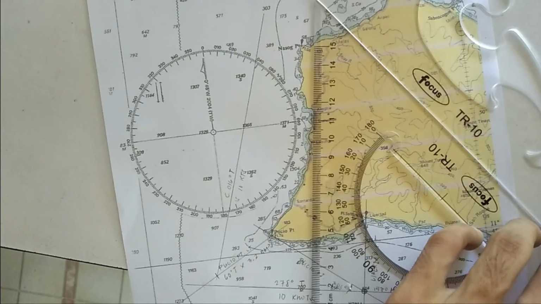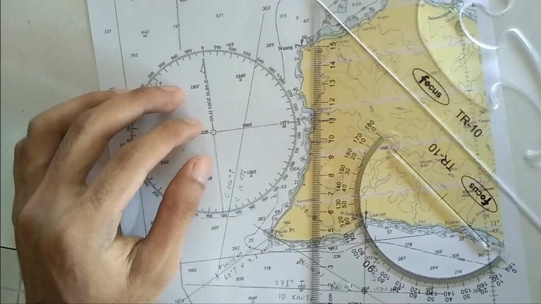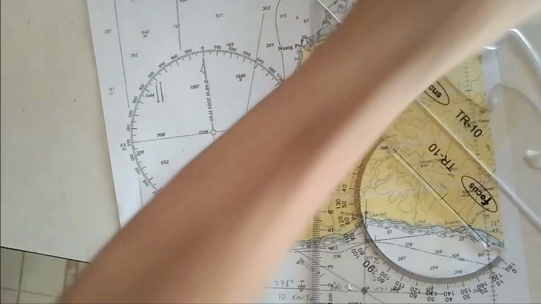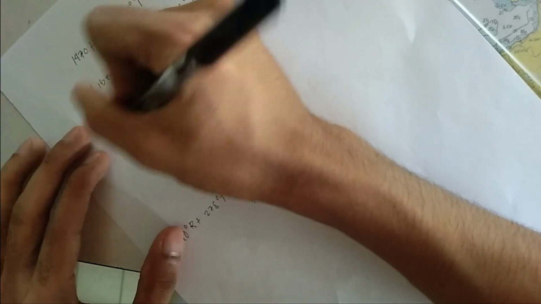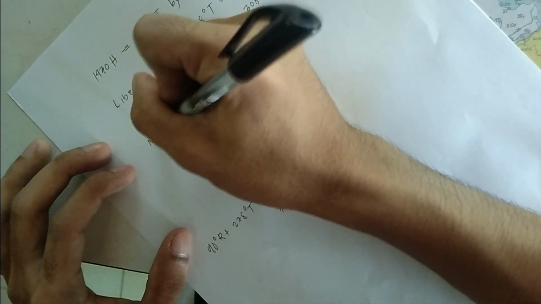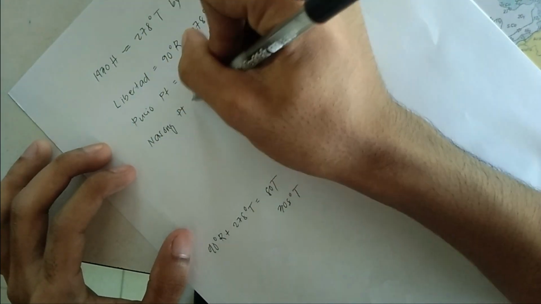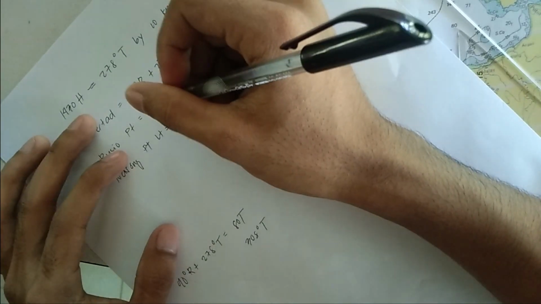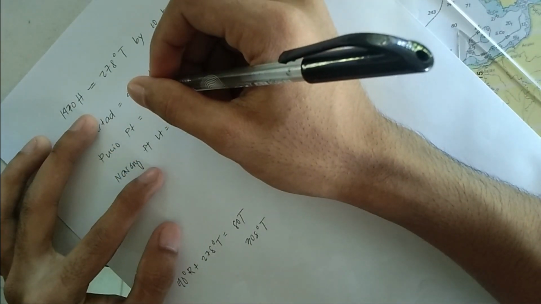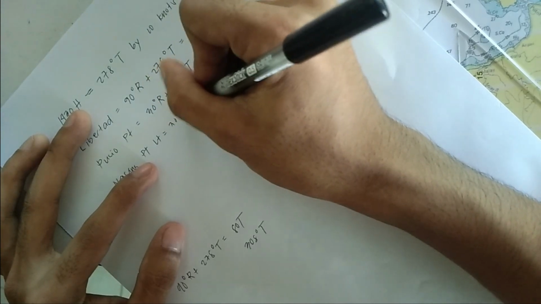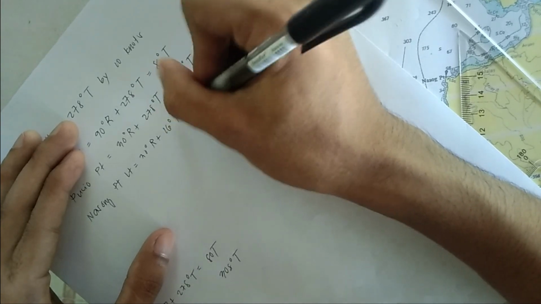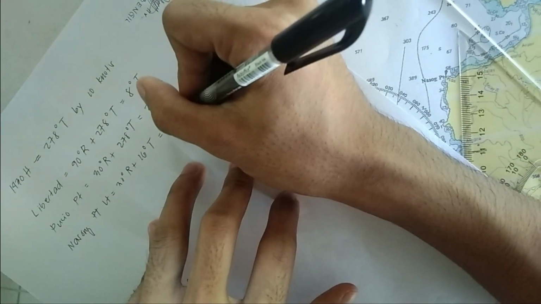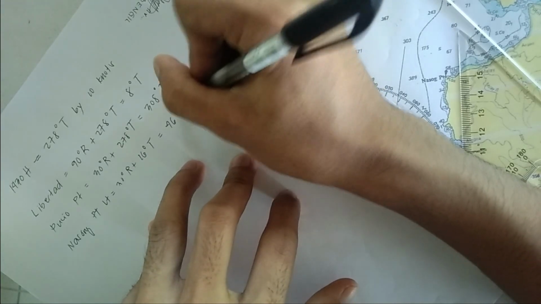Then the next thing, at 1554 hours, the Nasong Point Lighthouse bears 30 degrees relative to the ship's heading. So since the Nasong Point Lighthouse is about 30 degrees relative, and our ship's course is about 16 degrees true, 30 plus 16 is equal to 46 degrees true.